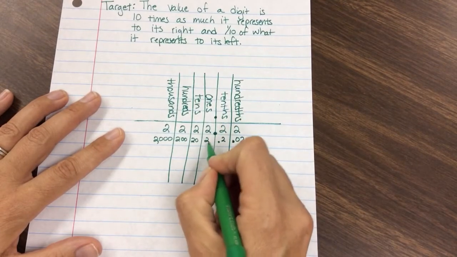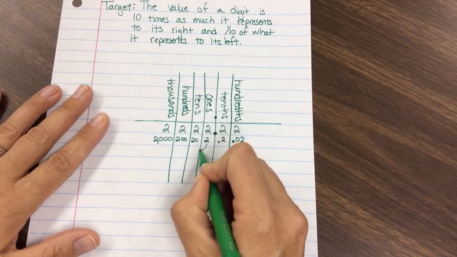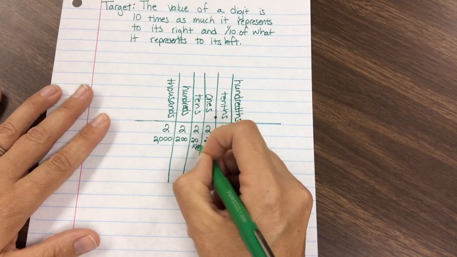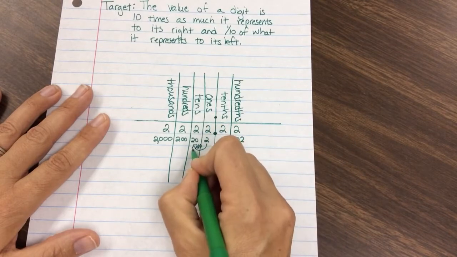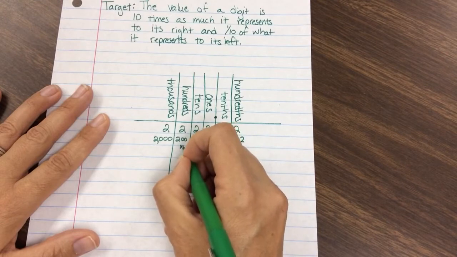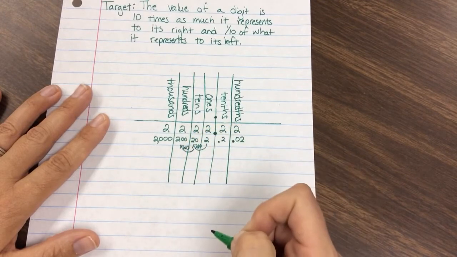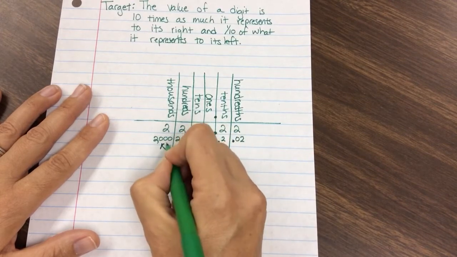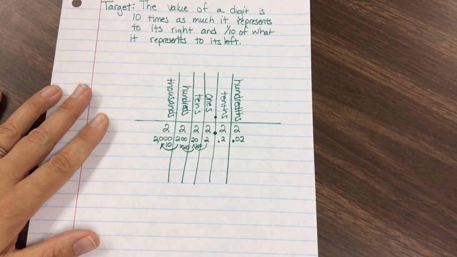Now I started here. If I wanted my 2 to become 20, I would multiply by 10. If I want my 20 to become 200, again, I multiply by 10. If I want my 200 to become 2,000, I multiply by 10.